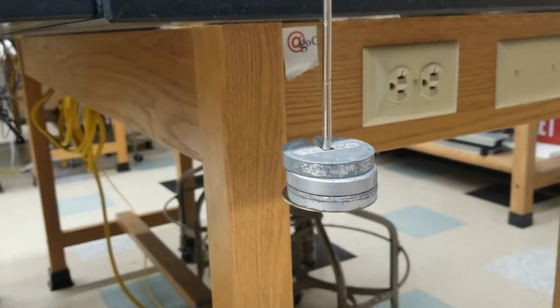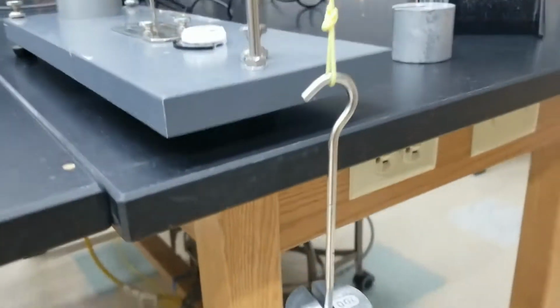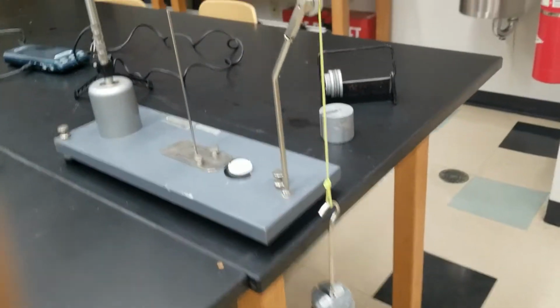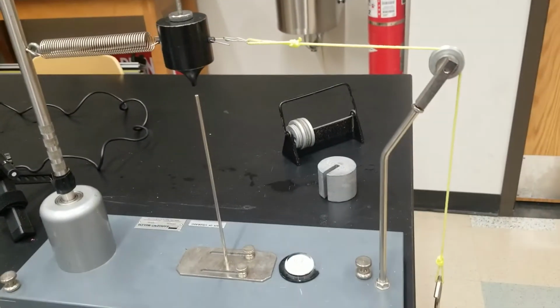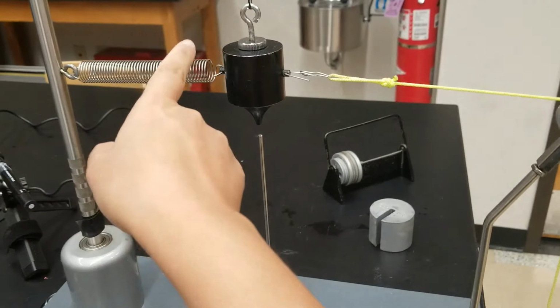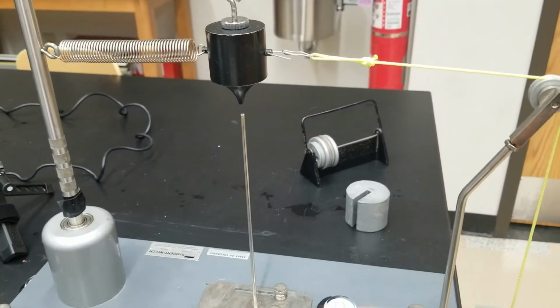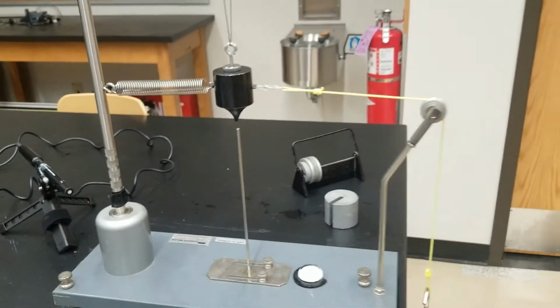Now I have 300 plus the hanger, 350 gram hanging mass. And now the tension in the string is equal to the hanging weight. That's equal to the force of the spring when the bob is at this position.